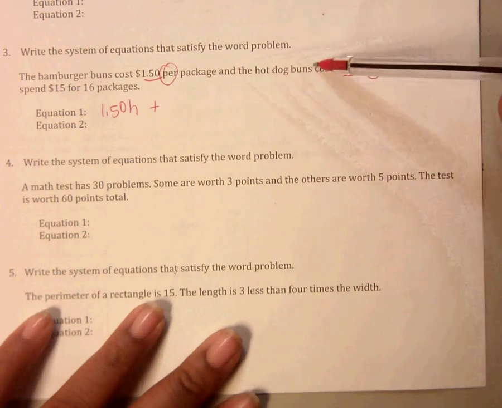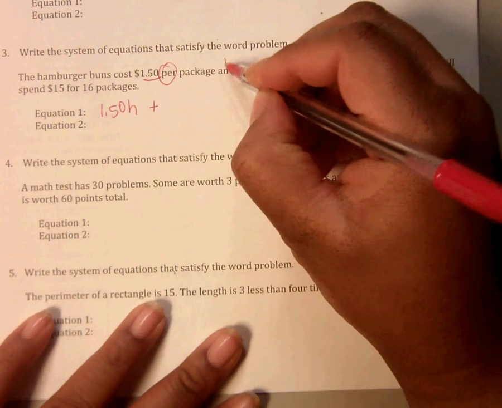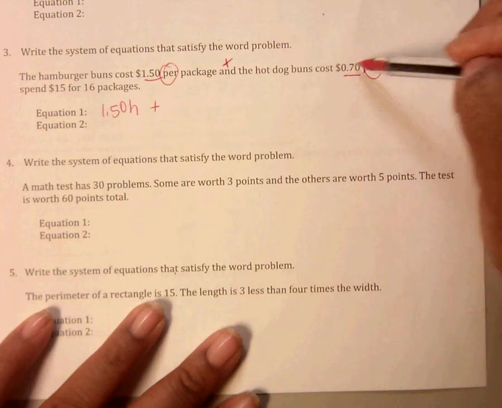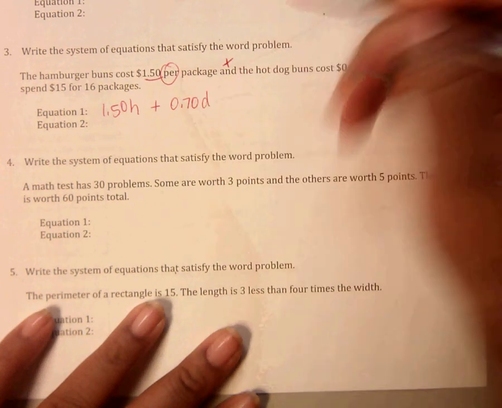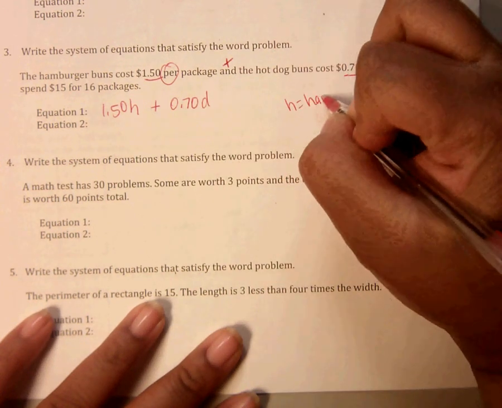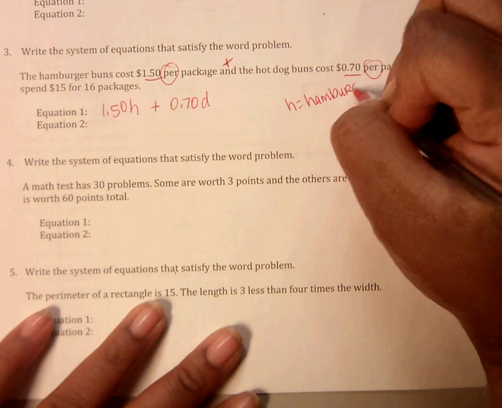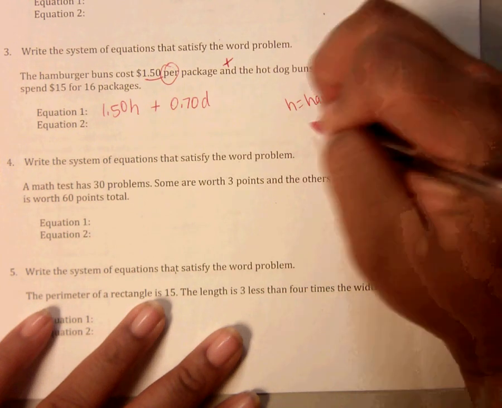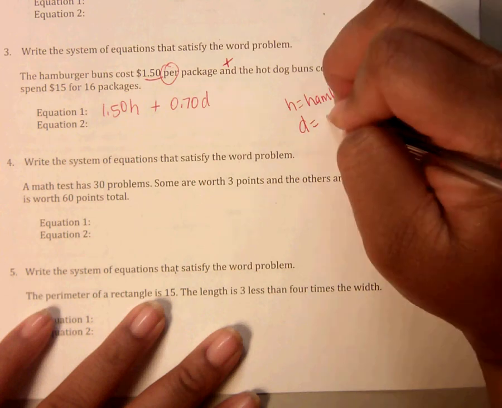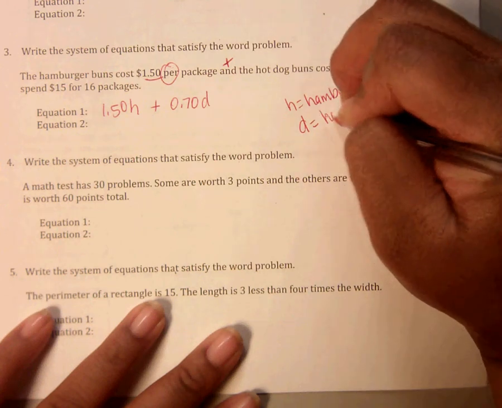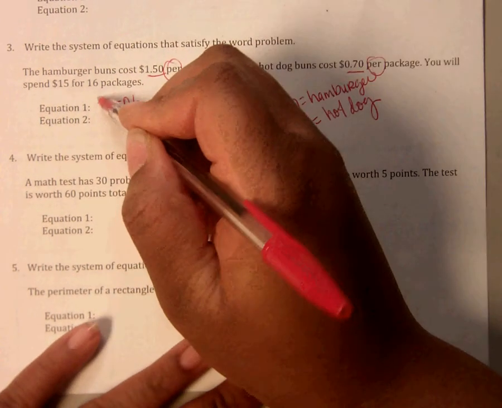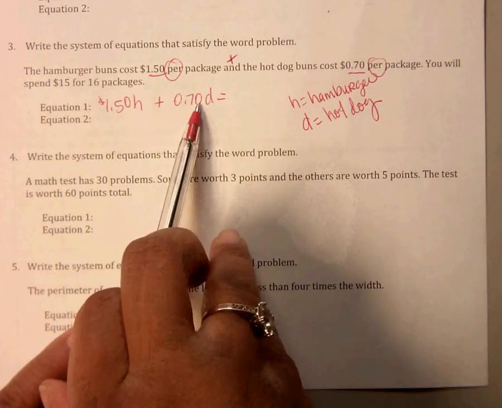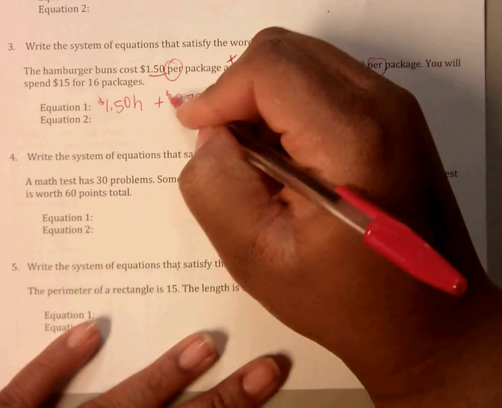And the hot dog buns cost, so I'm adding on to it, 70 cents per package. So I'm going to use D maybe for hot dogs. Let me go ahead and write that down so I know what I did. So I did H for hamburger buns and D for hot dog buns. Now, every time I buy a package of hamburger buns, it's $1.50. And every time I buy a package of hot dog buns, it's 70 cents.